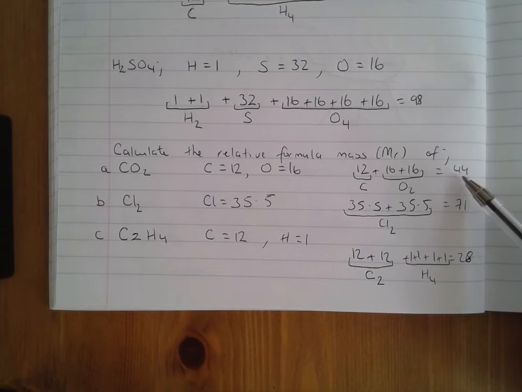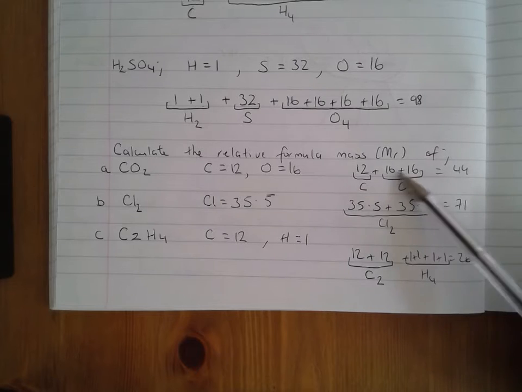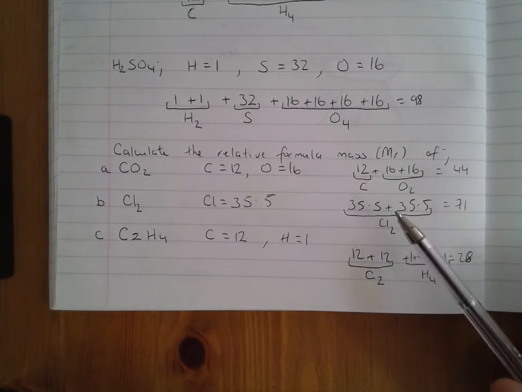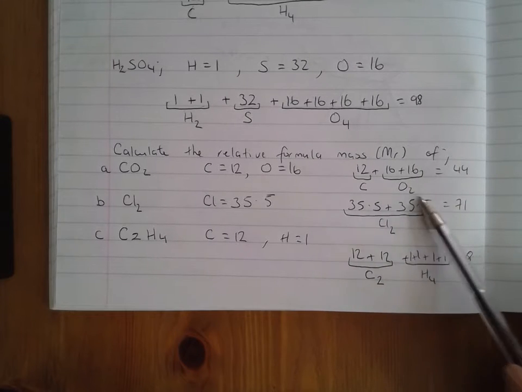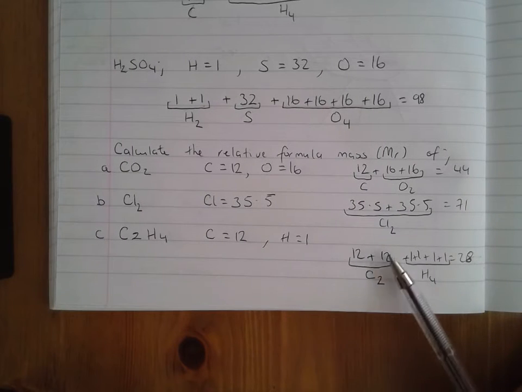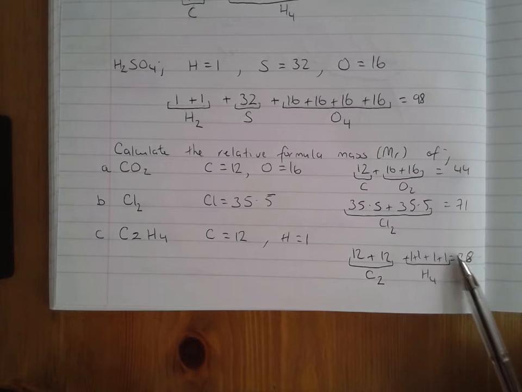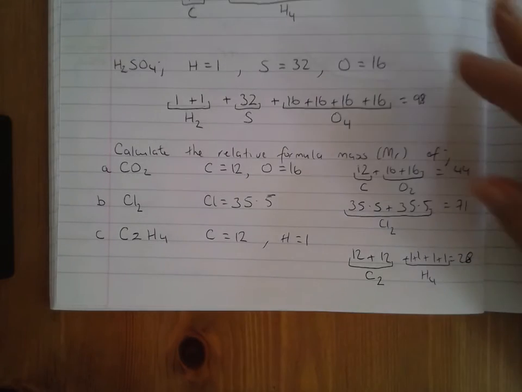CO2, the relative formula mass is 44. You've got 1 carbon with a mass of 12, 2 oxygens that each have a mass of 16, 44 in total. Cl2, I've got 2 chlorines, each have a mass of 35.5. I add those together and I get 71. C2H4, 2 carbons, each with a mass of 12, 4 hydrogens, which is 1, 1, 1, and 1. Add all that up together and I get 28. You're adding, you are not multiplying, okay? And that is relative formula mass.